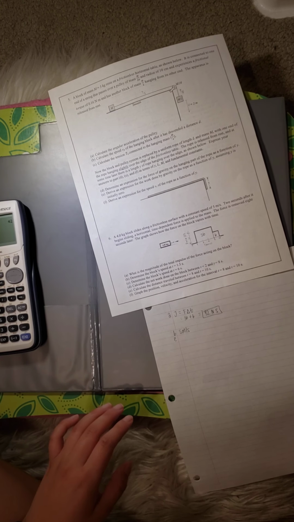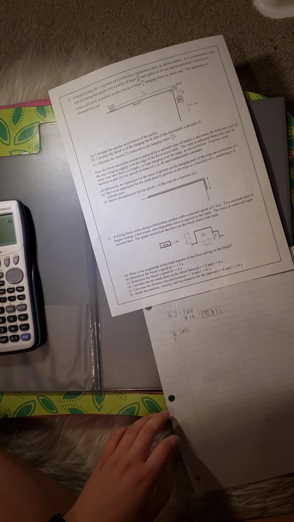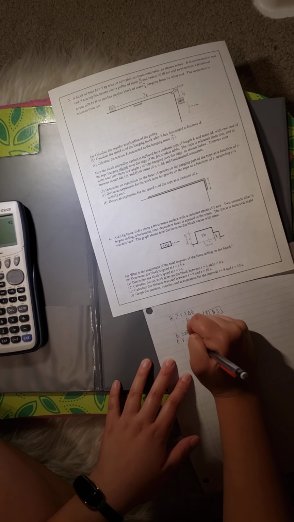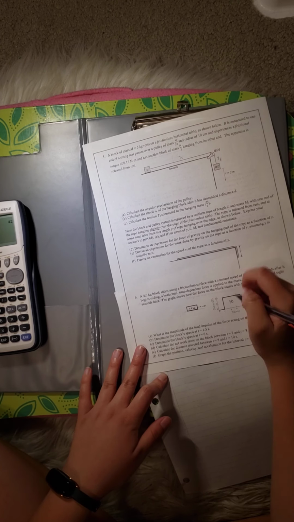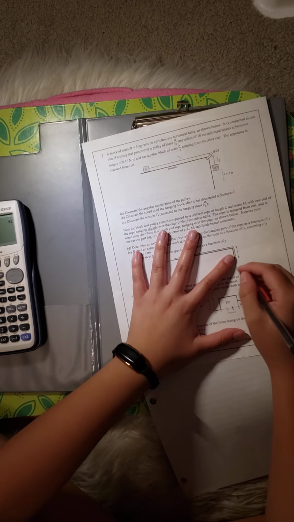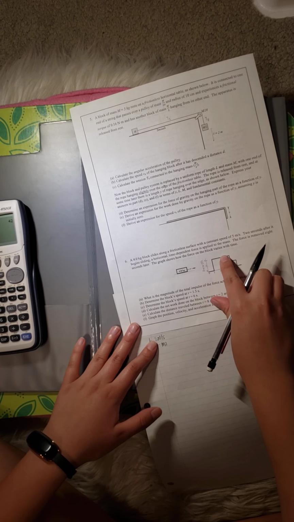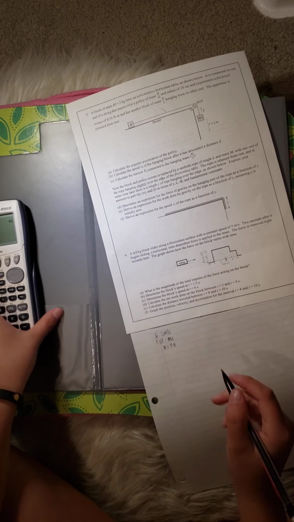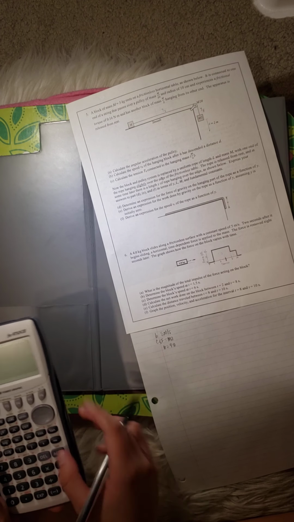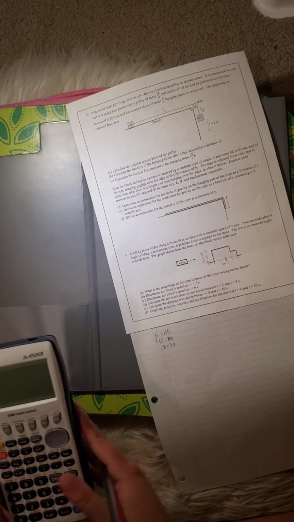Part C wants us to determine the block speed at 6 seconds. So I'm going to go ahead and set up force. At 6 seconds, that's right here. I'm going to erase this so we have a clean graph. So our force is 6. Mass is 4. So we can find an acceleration because at that time, force is constant.